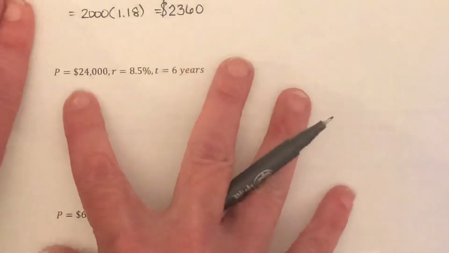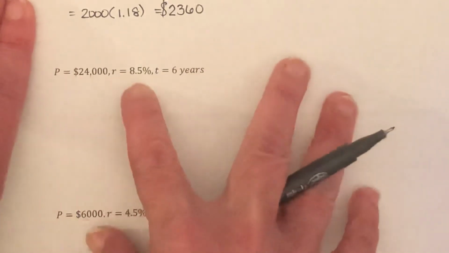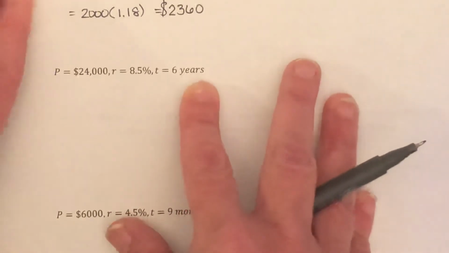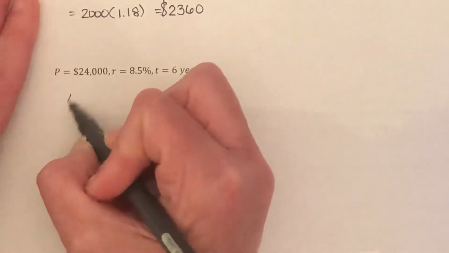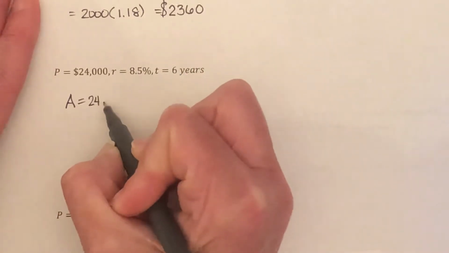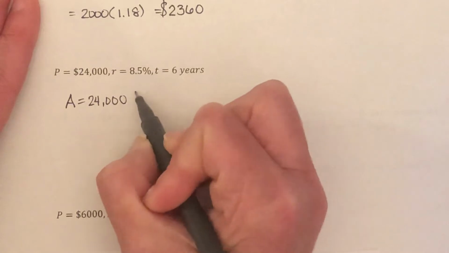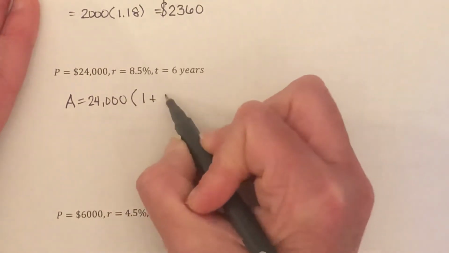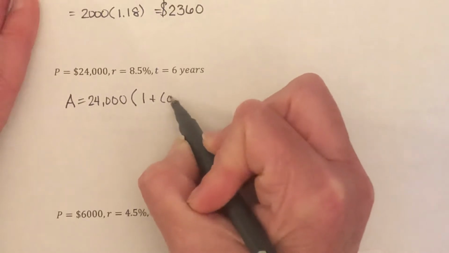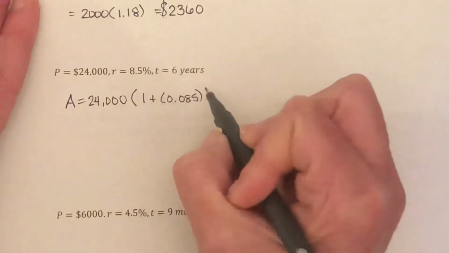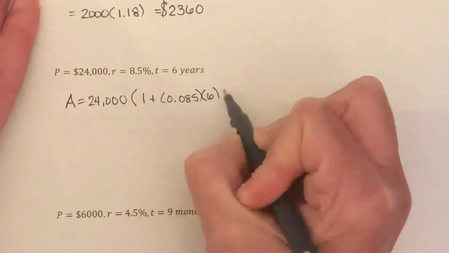Let's do this one. You have $24,000 invested and your rate is 8.5% for 6 years. How much do you end up with? So this would be A is equal to the principal, which is 24,000, times 1 plus the rate written as a decimal. So 8.5% would be 0.085 times the amount of years, which is 6.